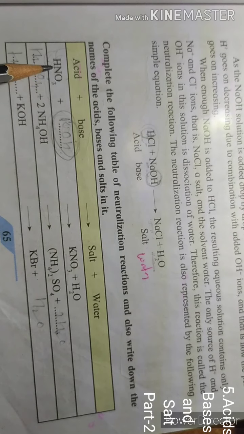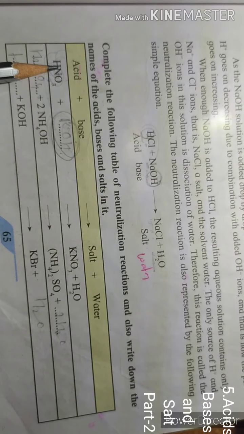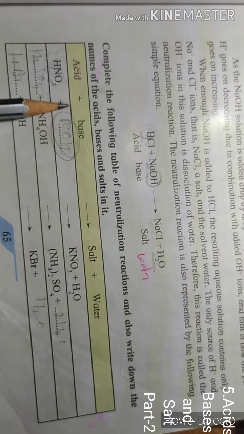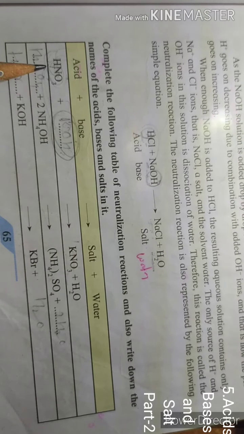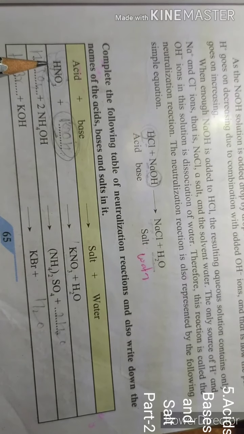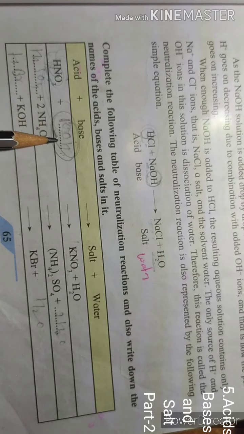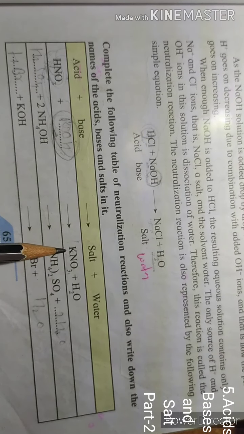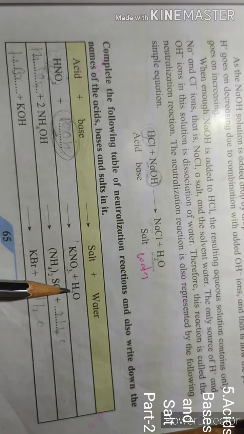This is the reactant side and this is the product side. Two reactants are there: nitric acid HNO3, and this one you have to fill. There are two products: potassium nitrate KNO3, which is the salt, and H2O, water.